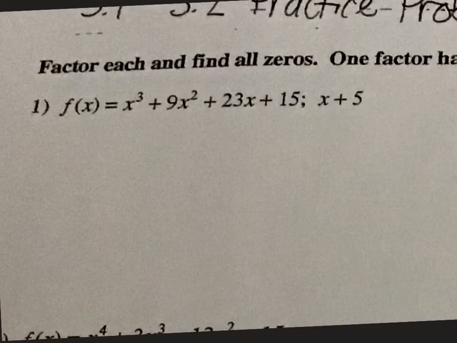All right, so for number one, it says factor and find. Basically, you're solving the equation. I meant to mark this out and change it, but really, if you just want to write it as that equal to 0, just like the book had them. Right, so you would technically have x to the third.